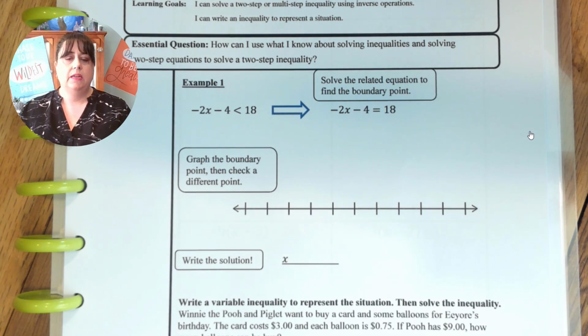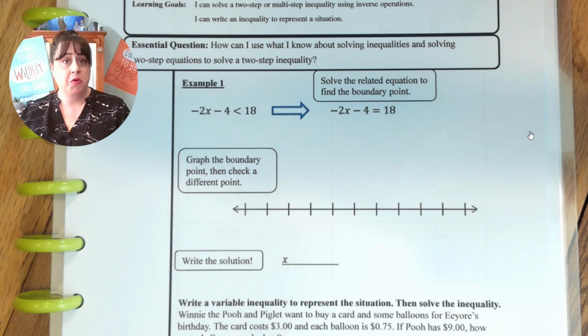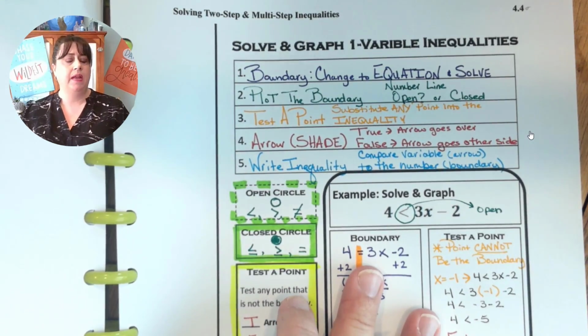So in this lesson, we really want to focus on those ideas that we learned about solving inequalities and what we know about solving two-step equations to solve a two-step or multi-step inequality. And we want to get away from memorizing rules and just use what we already know so that we don't have to rely on rules. We've already made, or some of us have already made, a graphic organizer to help us with this. If you have your graphic organizer, which looks like this, get it out right now to help you.